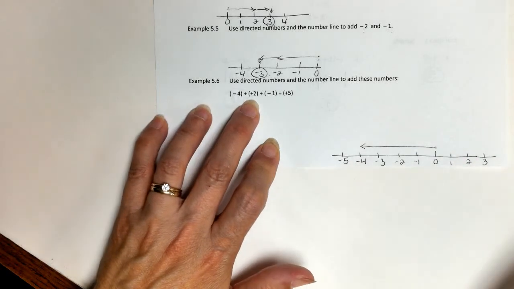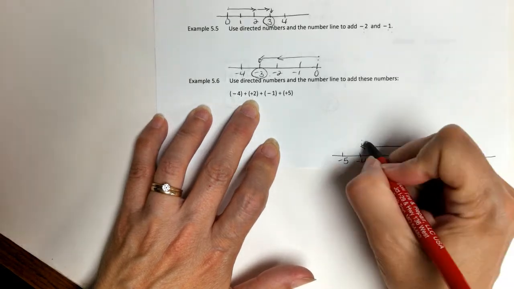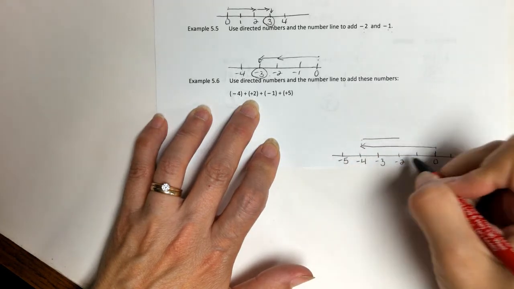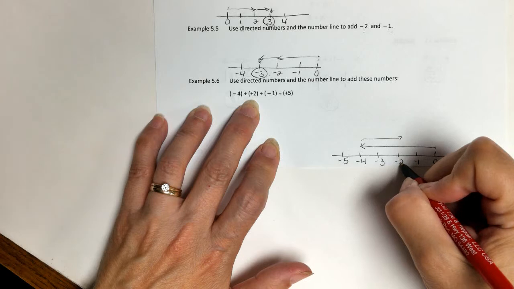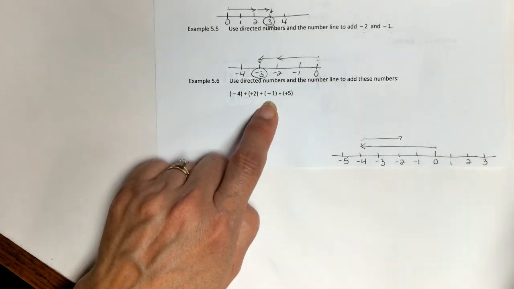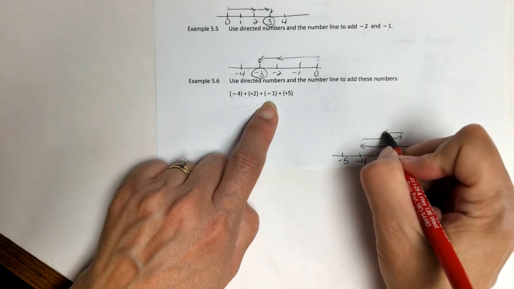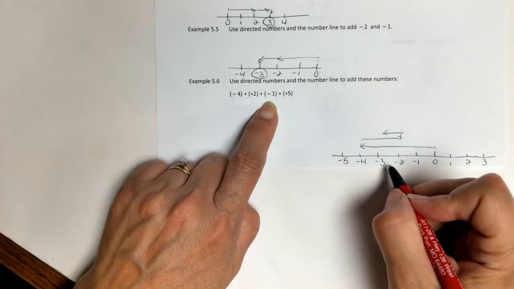Okay, so we're starting at -4. And adding a +2, so right 2. Okay, that takes us to -2. Then we're adding a -1, so left 1. Now we're at -3.